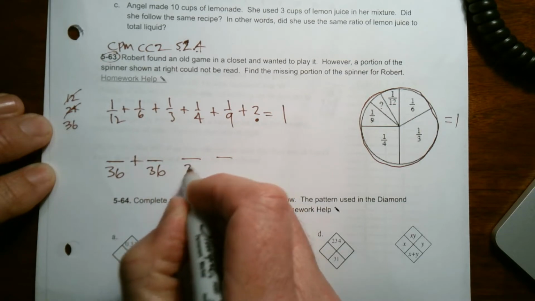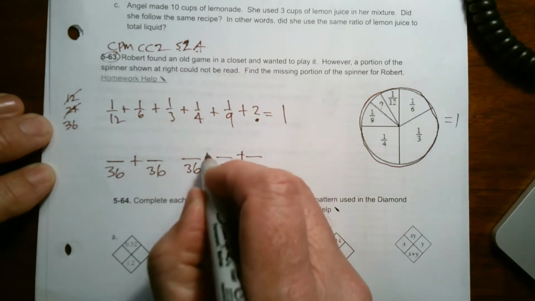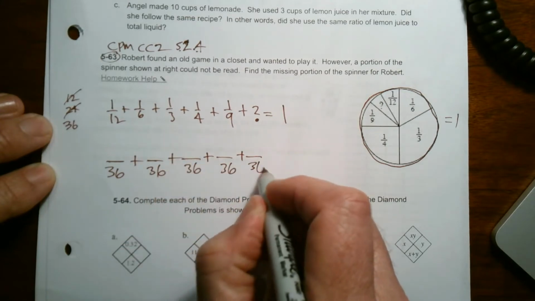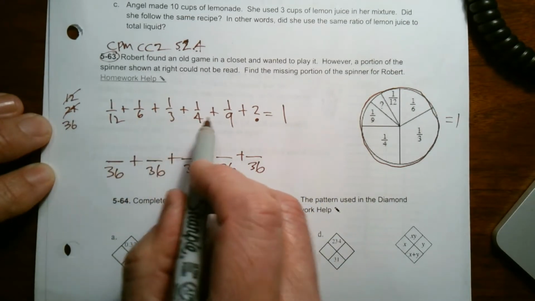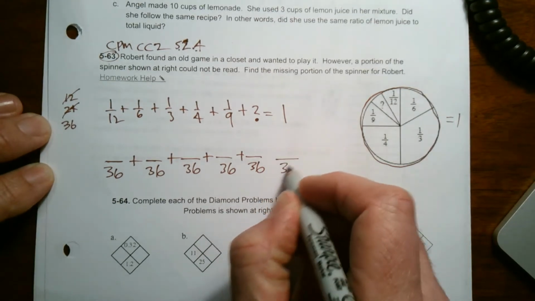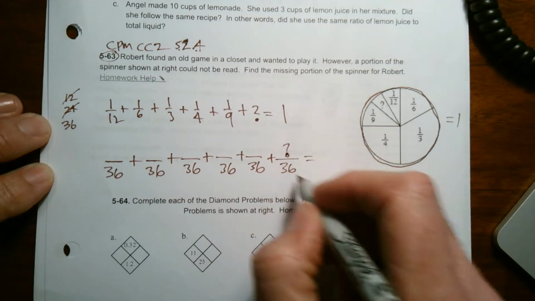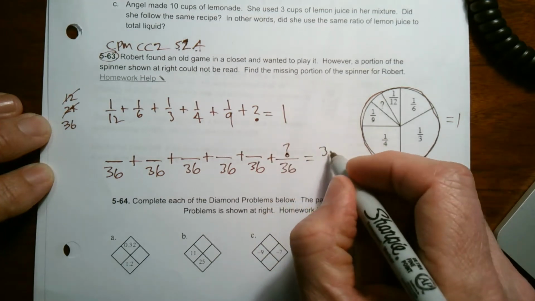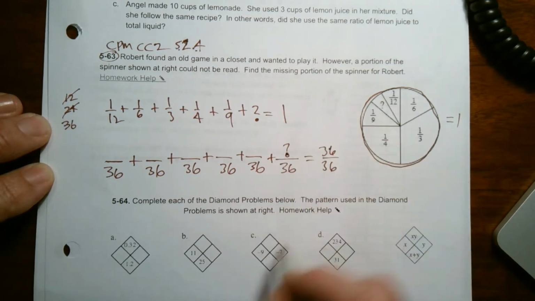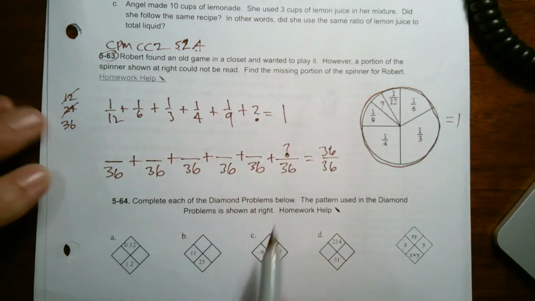So I want to change each of these fractions to have a denominator of 36. And then the question mark as well, right? I need to figure out what that is over 36 because that's going to give me my missing parts. And then my 1 would just be 36 over 36. So I'm looking at this now with all common denominators.